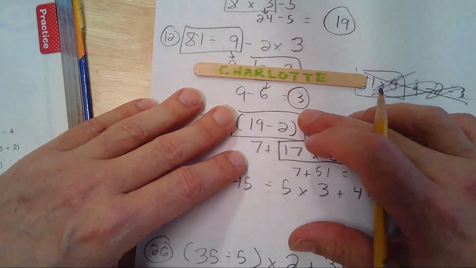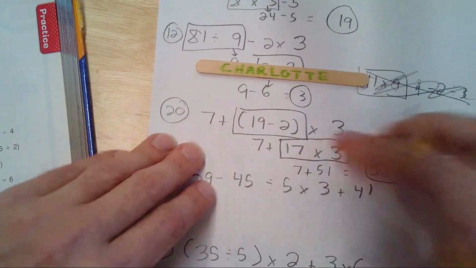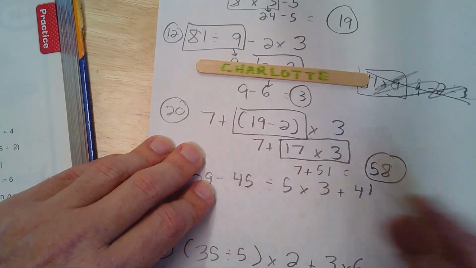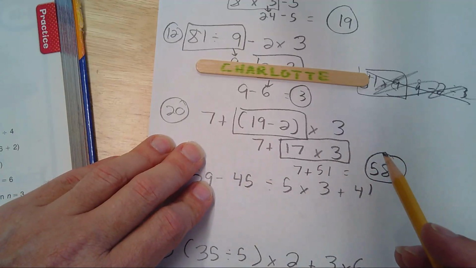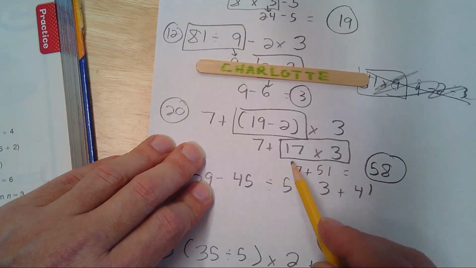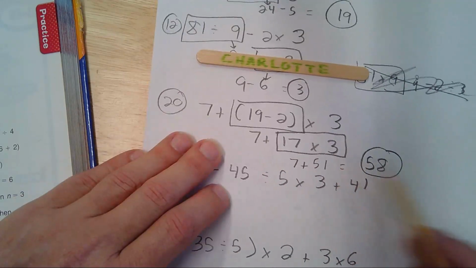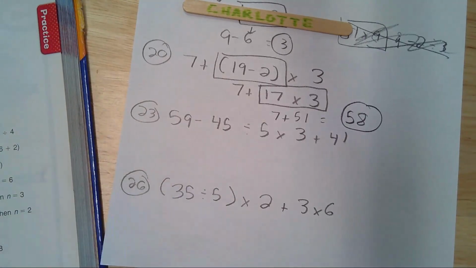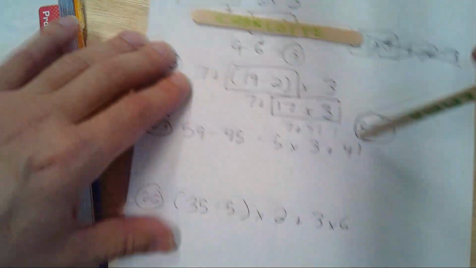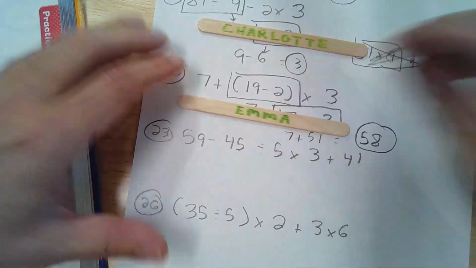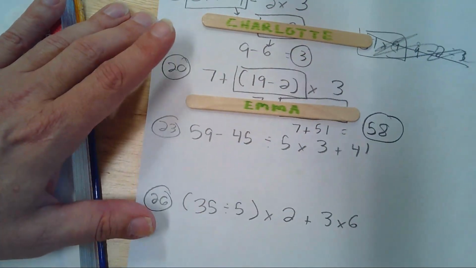Parentheses first, 19 minus 2 is 17. I'm adding whatever the answer to that is. So 7 plus 17 times 3, do the multiply, it's 51. Okay, good, I got it. All right, 23, Emma. 23.